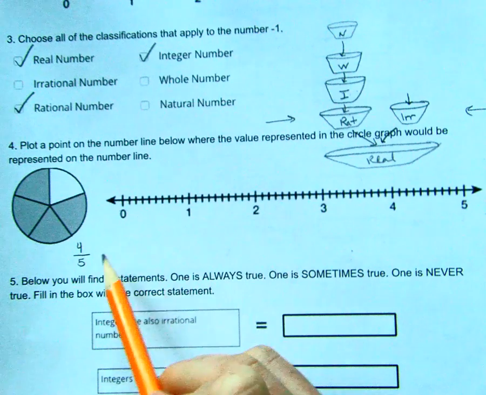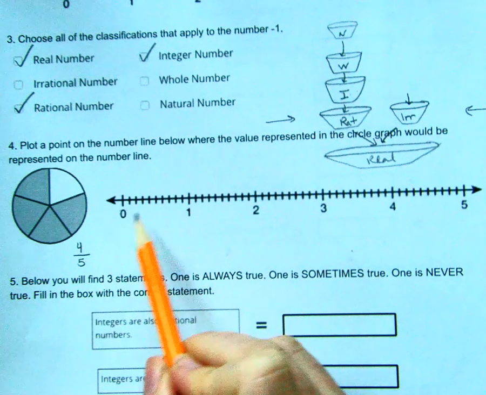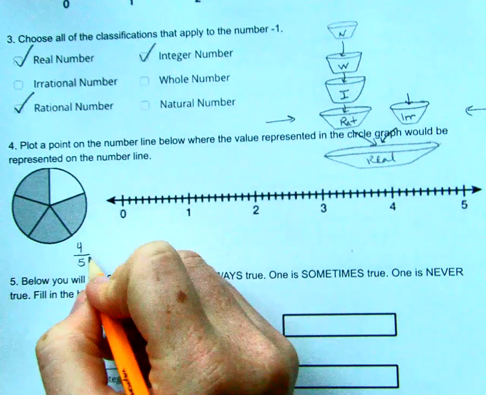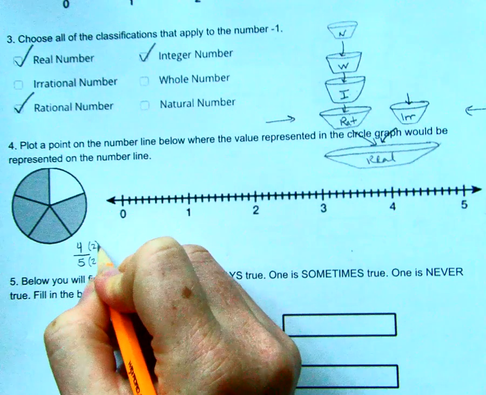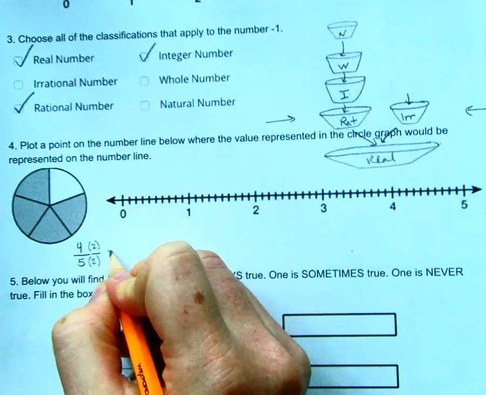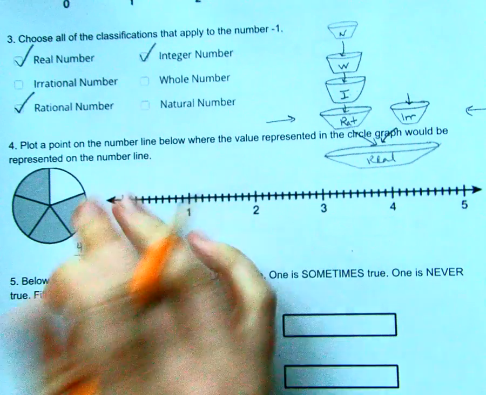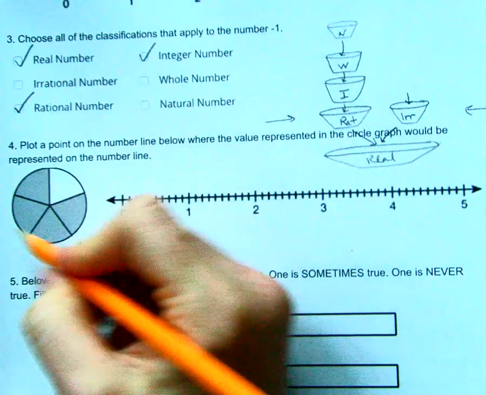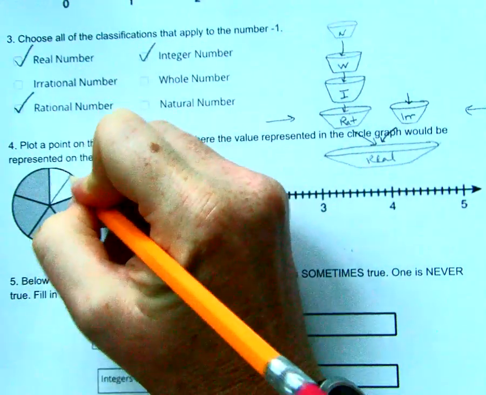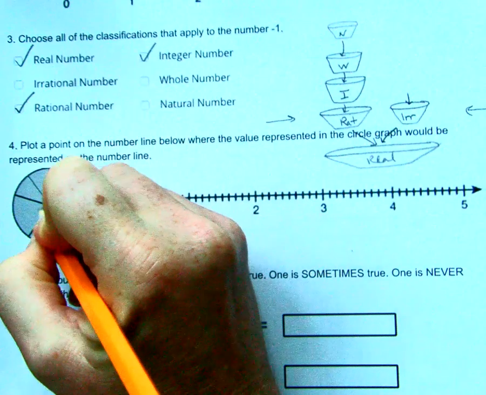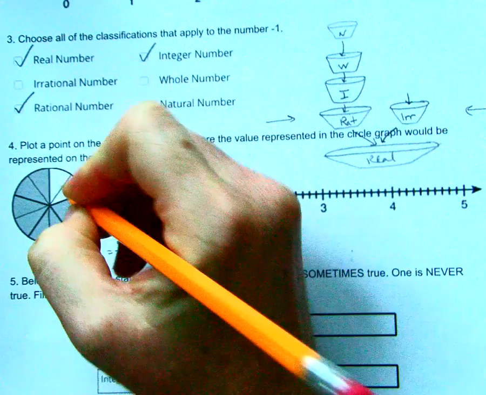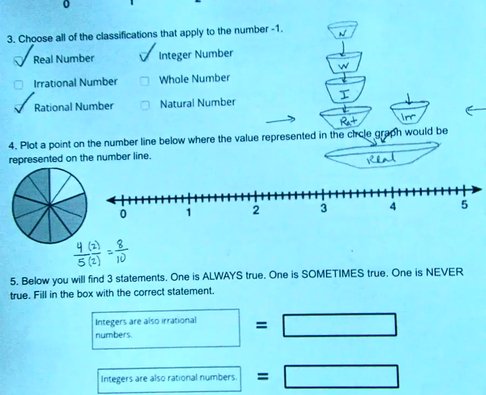So I need to figure out, how do I get 4/5 to something out of 10? Well, you learned early on in school, I can multiply the top and bottom by 2, and that's going to give me 8/10, right? But if you couldn't remember how to do that, you could take this to 10 segments by splitting each one of these segments in half, right?